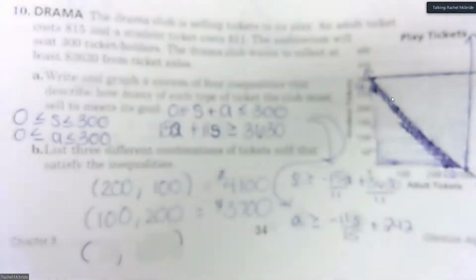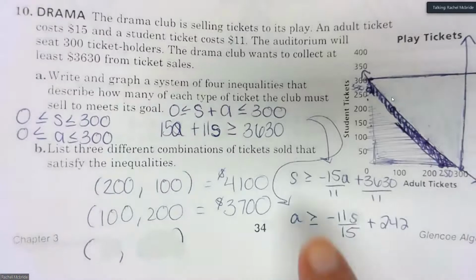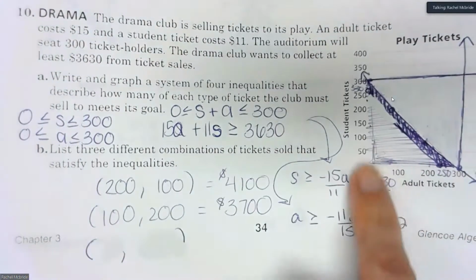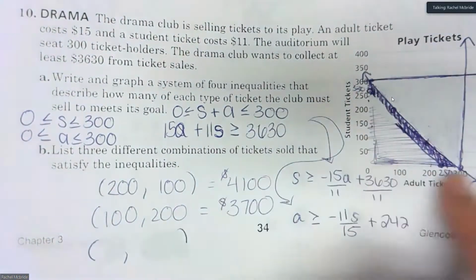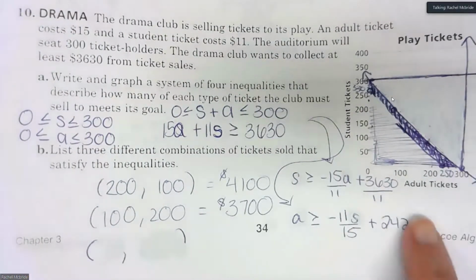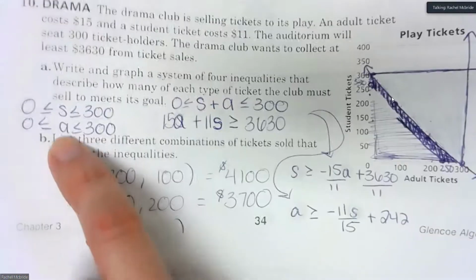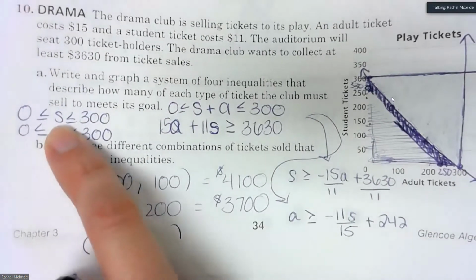All right, and down at the bottom, the word problem. I feel like we still struggle significantly to set up word problems. So they labeled the graph ahead of time for you. So you wanted to take that into account. So I kept A and S as my variables, where A was for adult and S was for student.